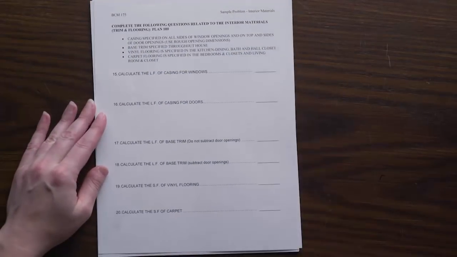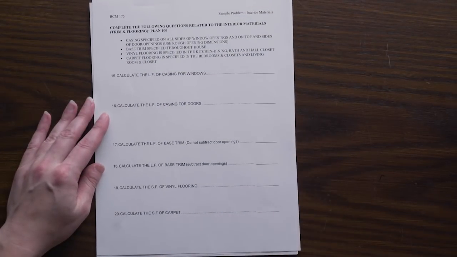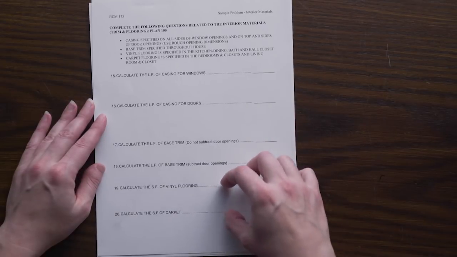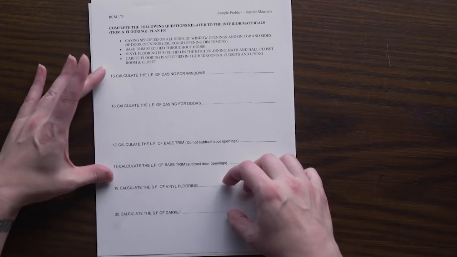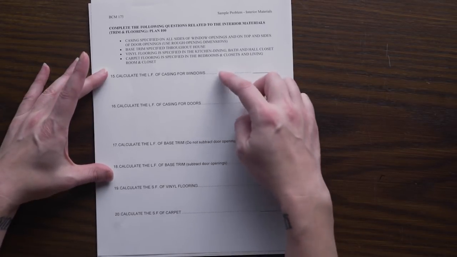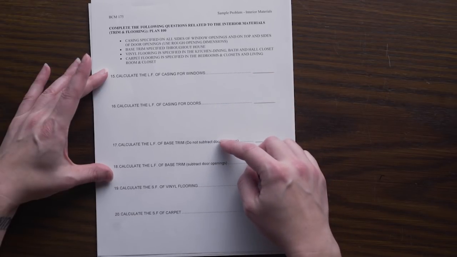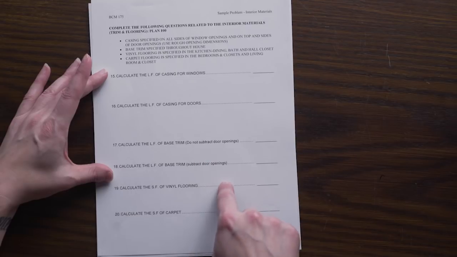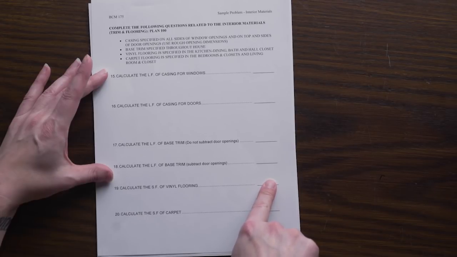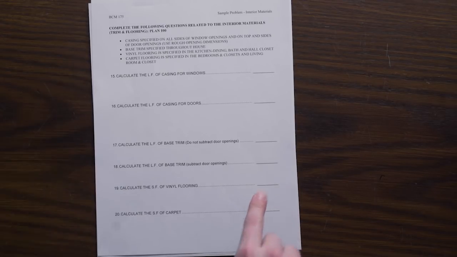The last problem set is looking at our trim, carpentry, and our flooring. So the first 4 questions focus on our casing, so casing around our windows, casing around our doors, and then our base trim for the house. First, we're going to not subtract the door openings, and then we are, so we can see the difference in the calculations for the two.